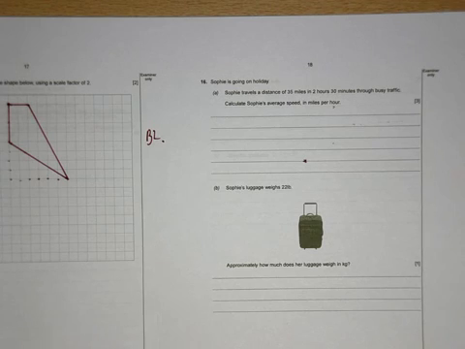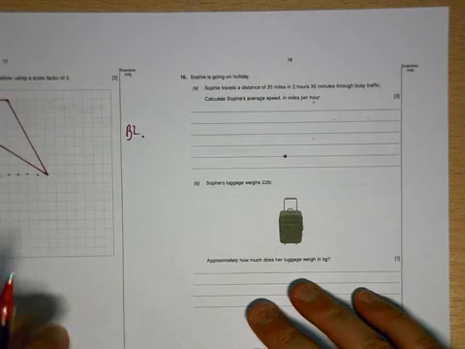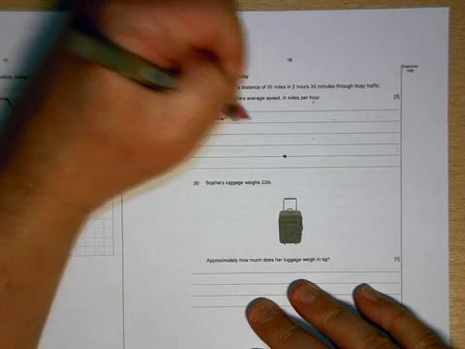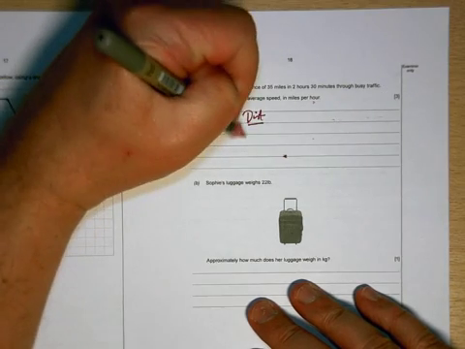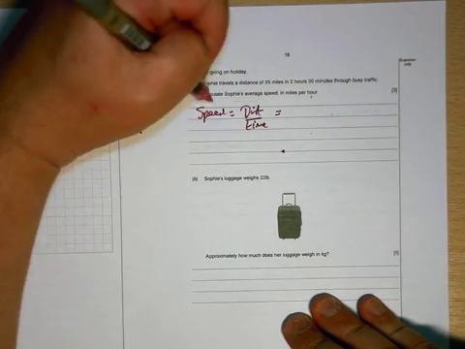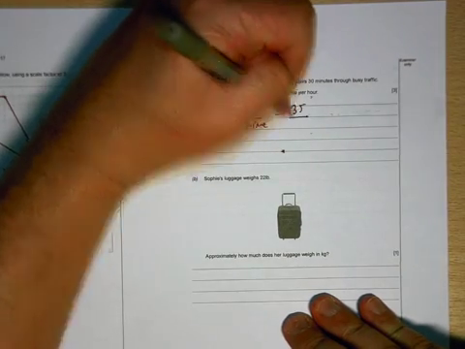Question 16. Sophie travels a distance of 35 miles in 2 hours 30 minutes through busy traffic. Calculate Sophie's average speed in miles per hour. So this is something you tend to do in science probably more often or just as often as in maths. So hopefully you know that speed is distance divided by time. So in this case, her distance is 35.